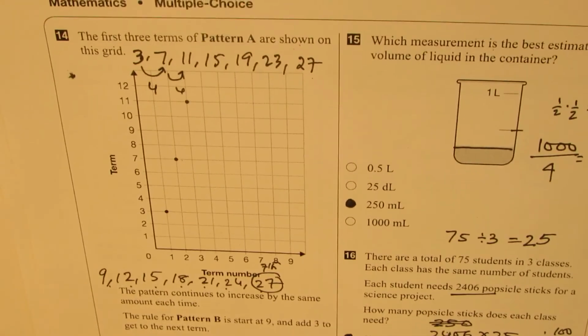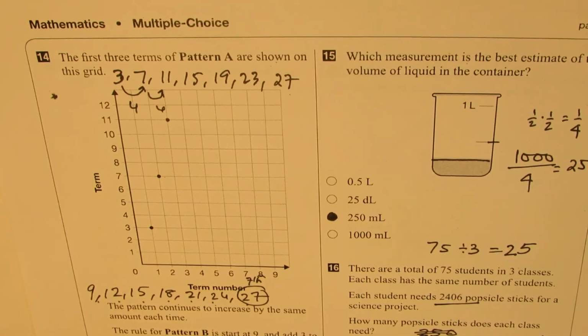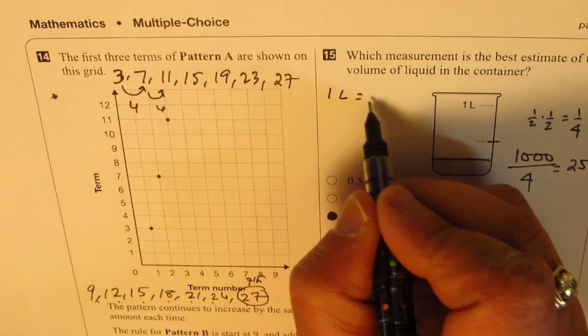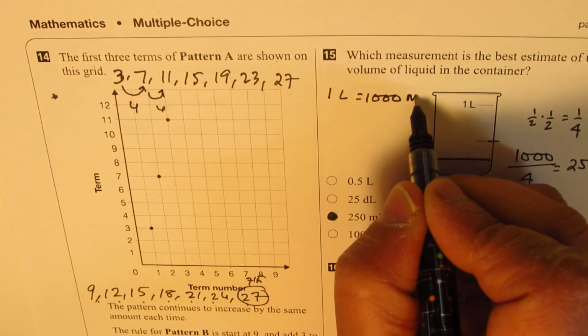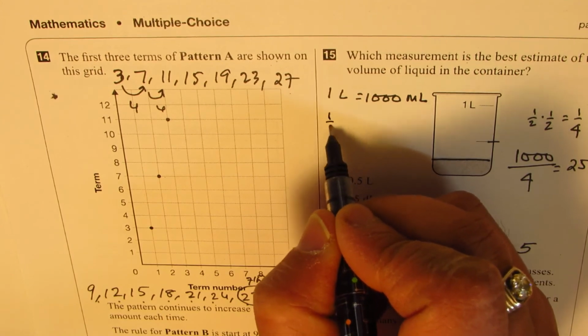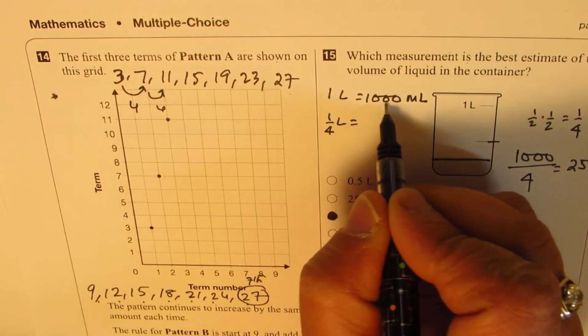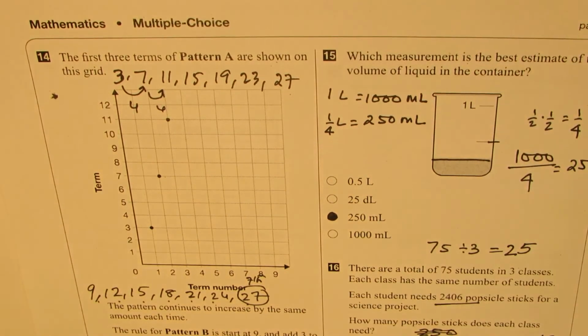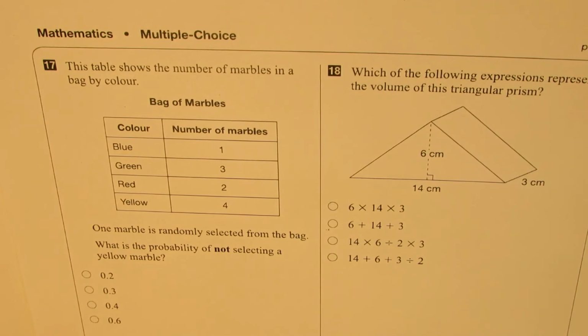So in this, you learn about patterns and about liters. It's very important to understand that 1 liter is equal to 1000 milliliters, right? So 1/4 of a liter will be a quarter, right? Which is 250 milliliters. That is important to understand. Let's move on and take the last few questions.